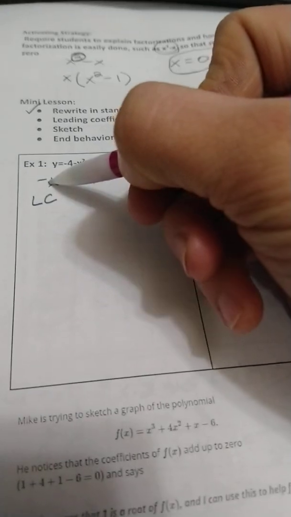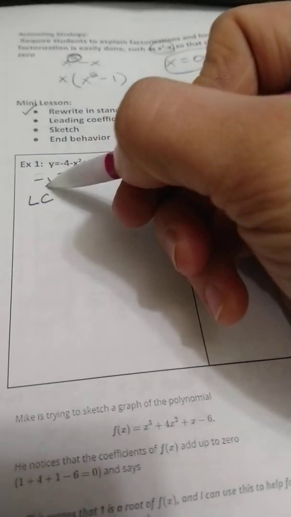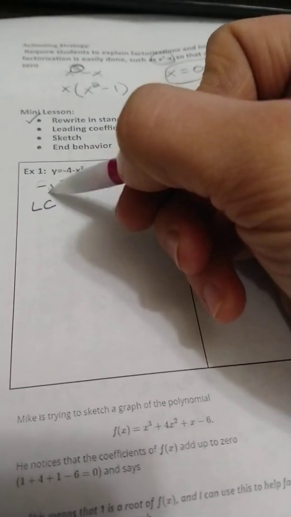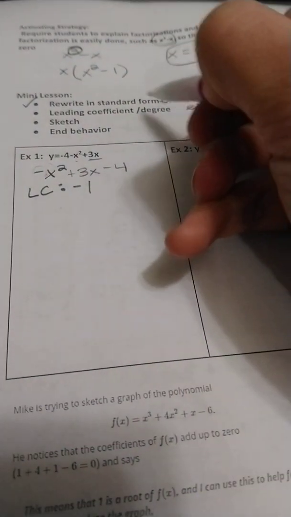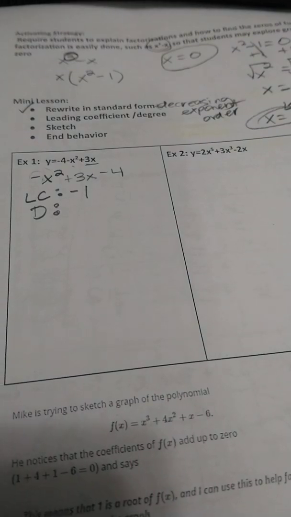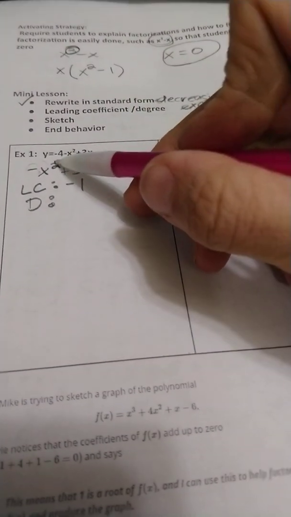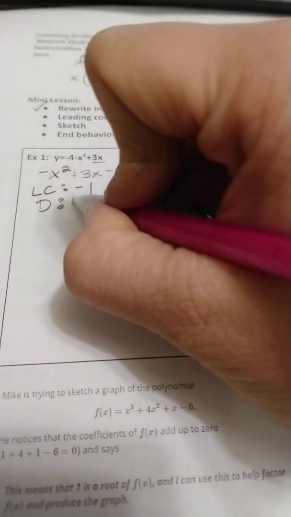Cool. All right, so now we need our leading coefficient and our degree. So our leading coefficient is that term out in front. Okay, so that's going to be -1, even though there's not a number there. Remember, if there's not a number there, it's going to be a 1. So our leading coefficient is going to be -1. And our degree is our highest exponent. Okay, so if we look at our highest exponent, what is our highest exponent? It's going to be 2.